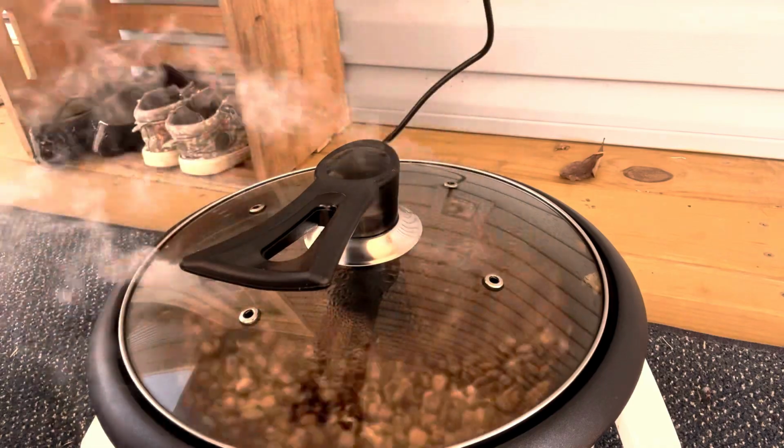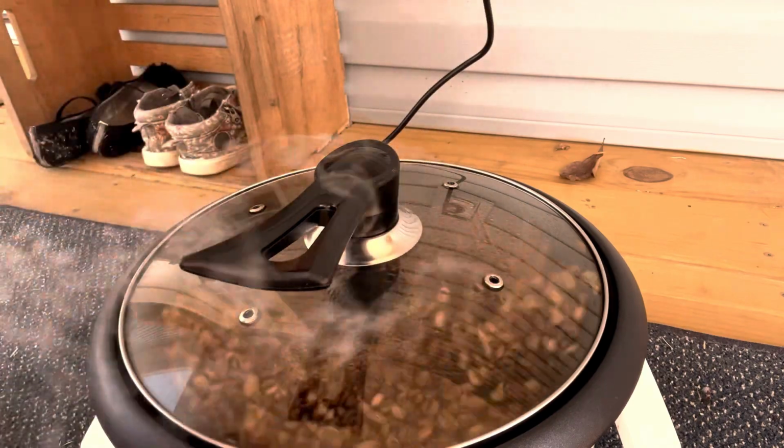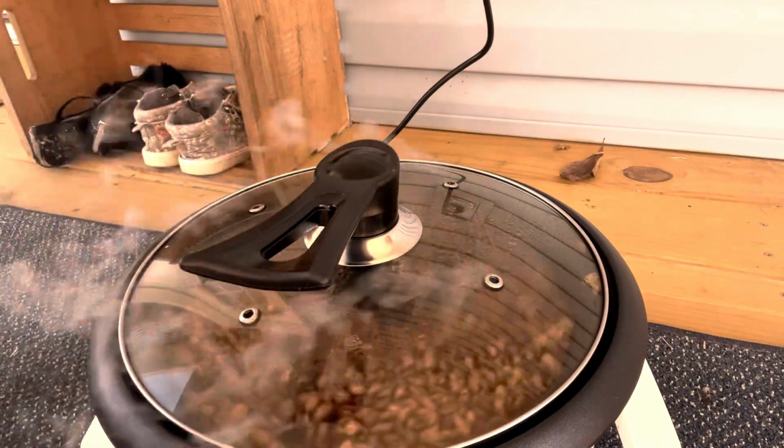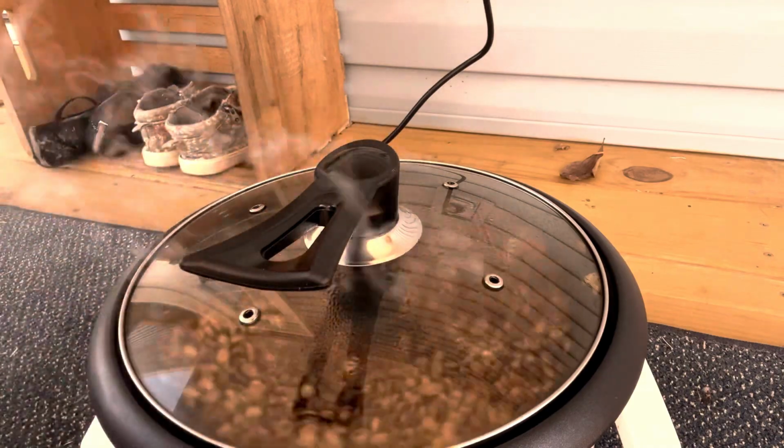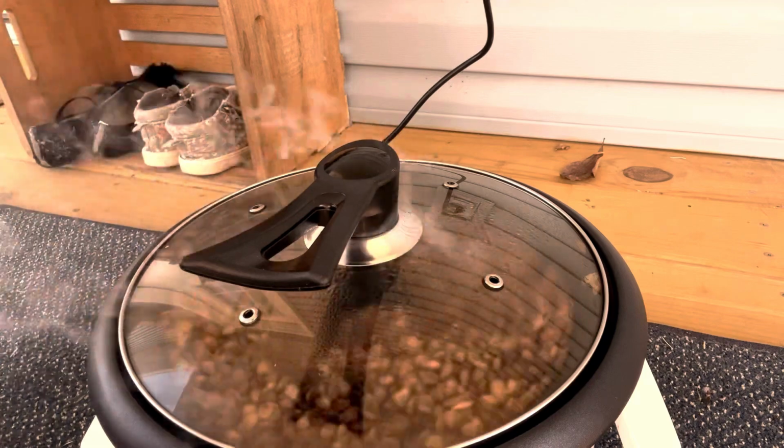I heard a crack, so we have our first crack. And the smell is much smokier. Let's see.